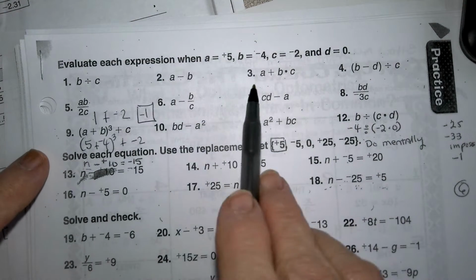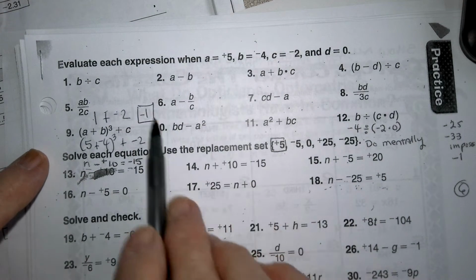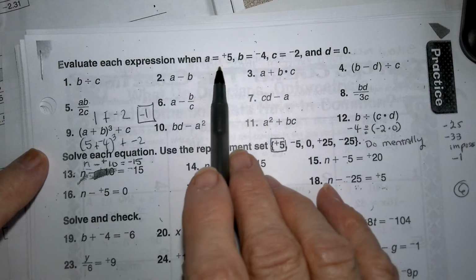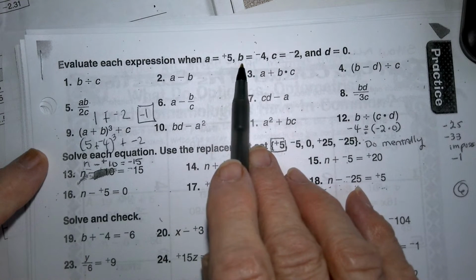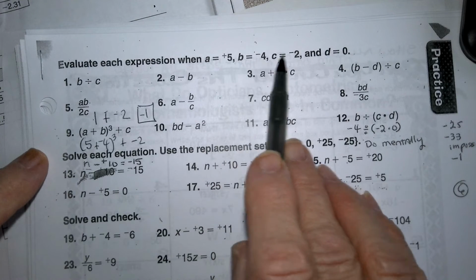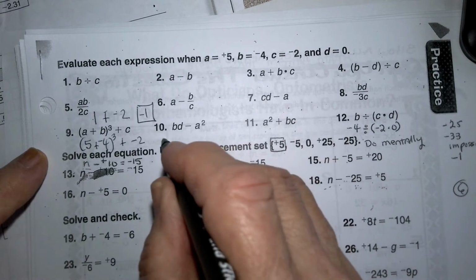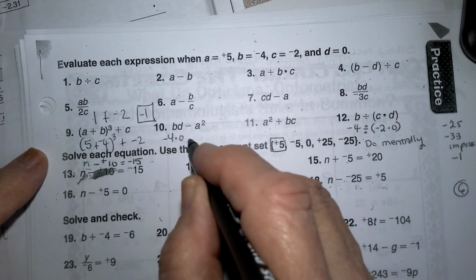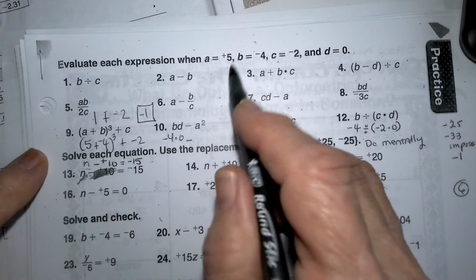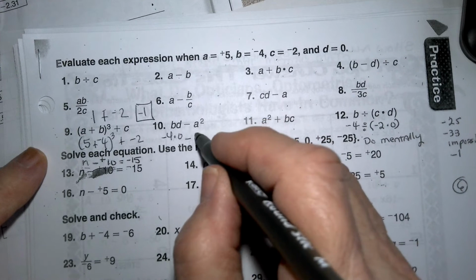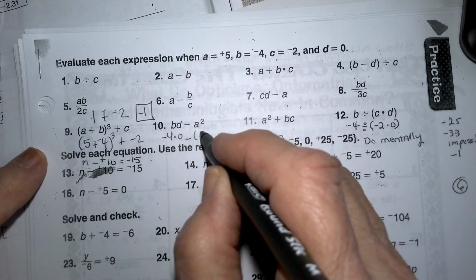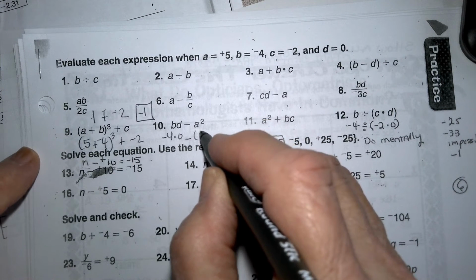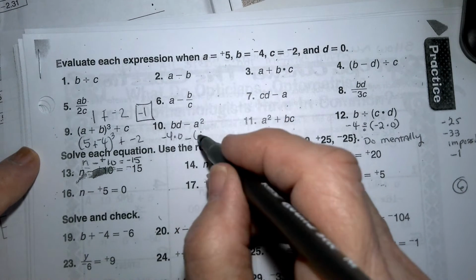And then this one, I just wanted you to get exposed to this. I think we've done some substitution before. -4, the D is 0, minus A squared, which the A is a what? What's the A?